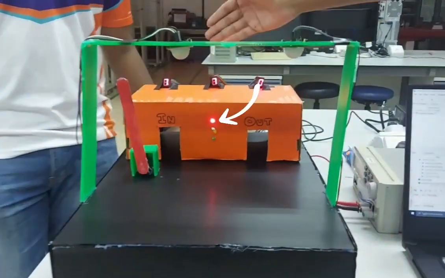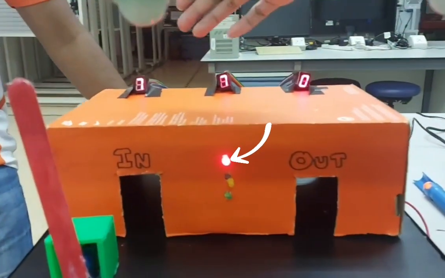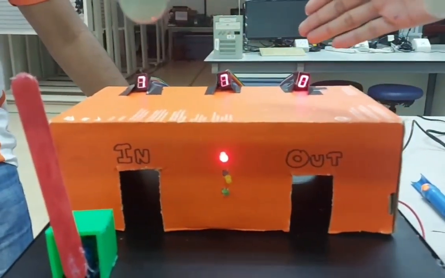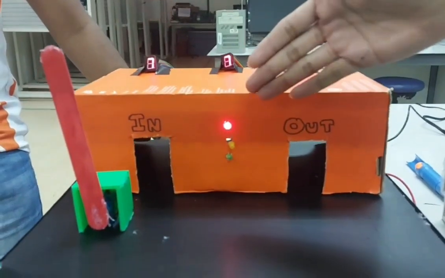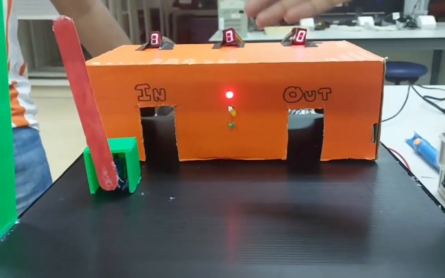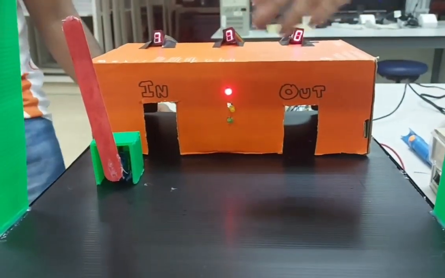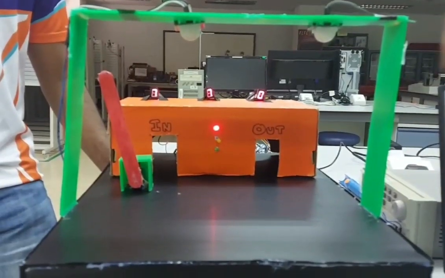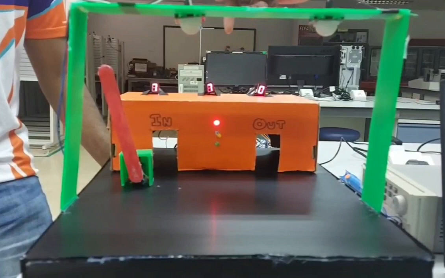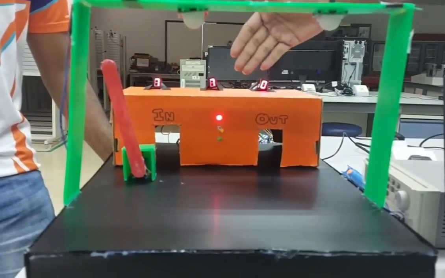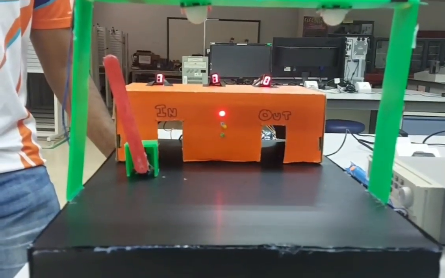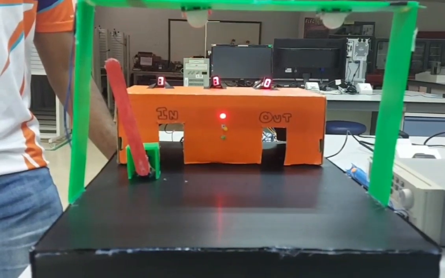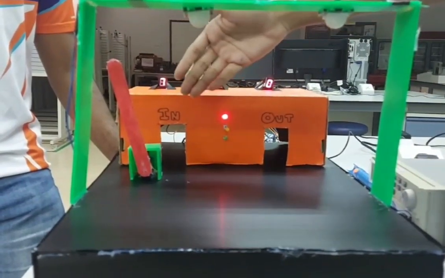as you can see, the entry limit is reached, which is 7, and the occupancy limit is also reached, 7. So the red LED bulb lights up, indicating there will be no more entry and no more people allowed in the building. As the maximum number is reached, which is indicated by the red light bulb, the barrier gate is closed by using the servo motor.